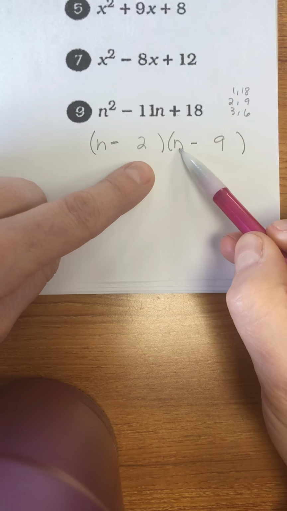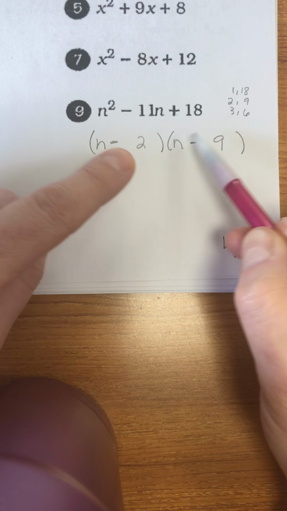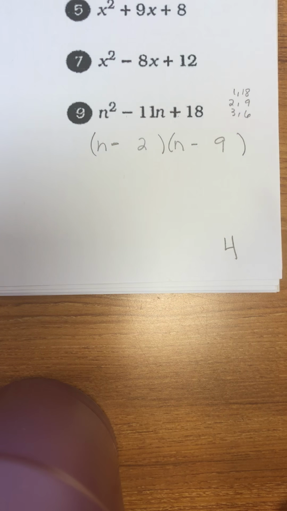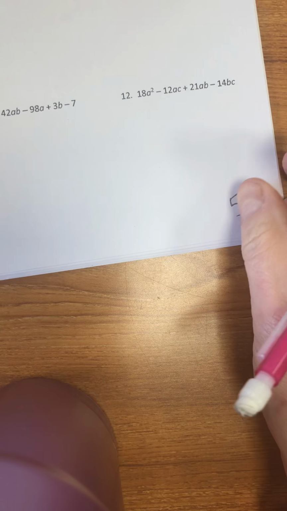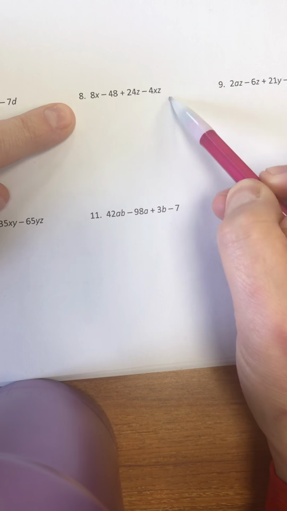To check it, we always want to do the inners and the outers. So this is negative 2n minus 9n, which is going to be the negative 11n. So that one is factored correctly. The next thing that we did was factor by grouping. So you know that you want to do this method if you start with a polynomial with 4 terms. So looking at number 8, there were 4 terms to start.